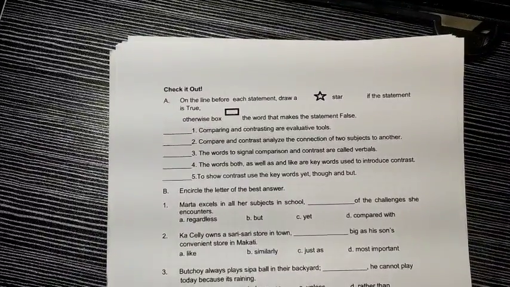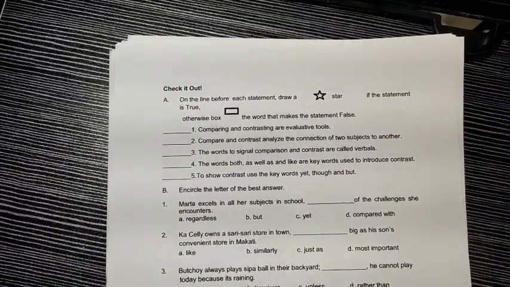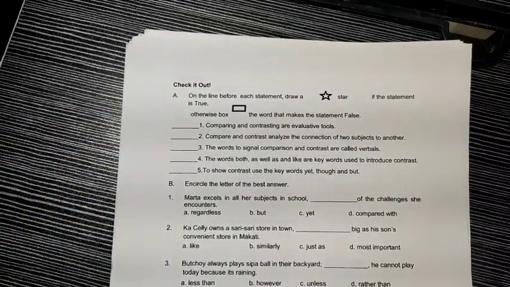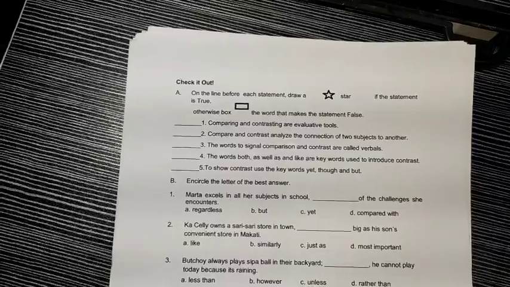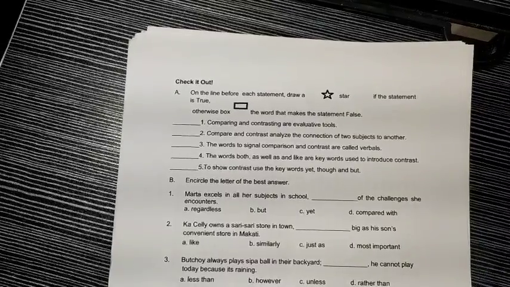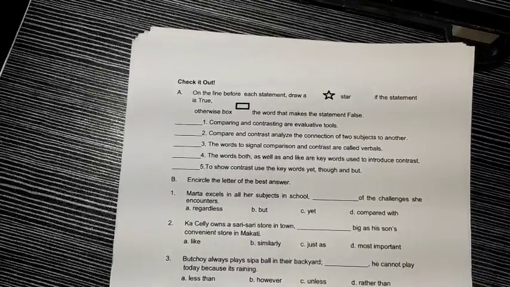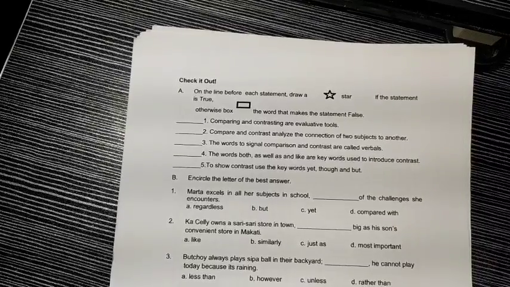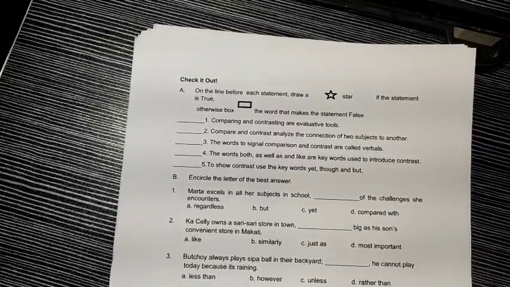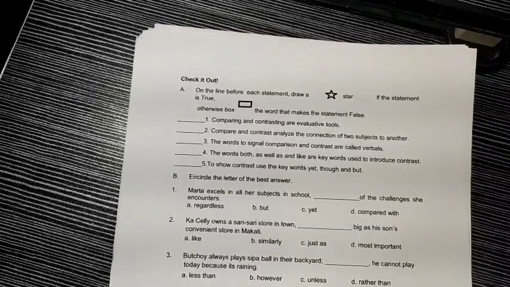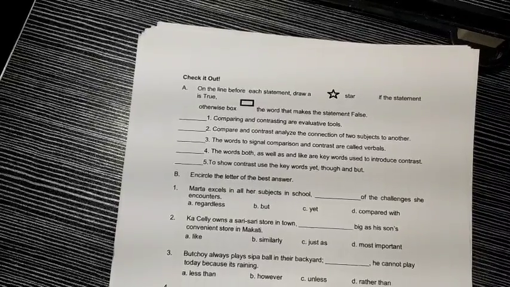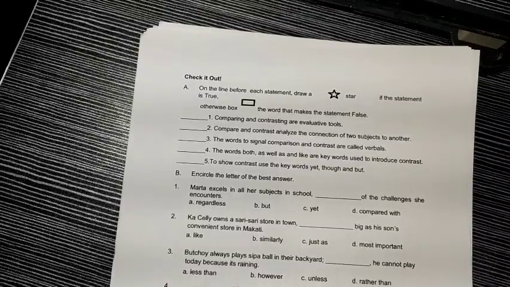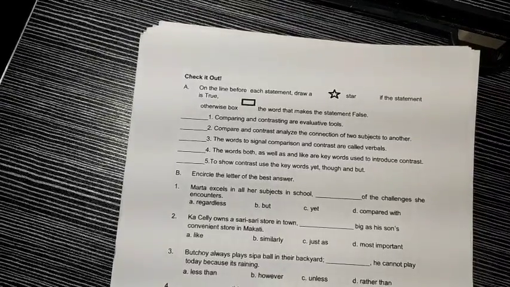Check it out on the line before each statement, but you will just draw it on your answer sheet. So draw a star if the statement is true, then box the word that makes the statement false. So on your answer sheet, you will write first the word that makes the statement false and box it. However, if the statement is correct, then you will simply draw a shape of a star.